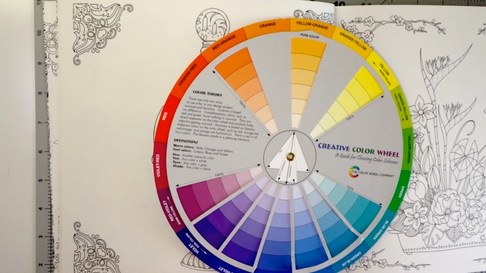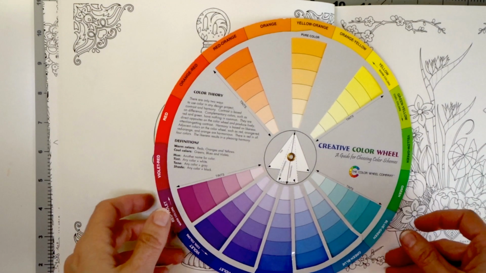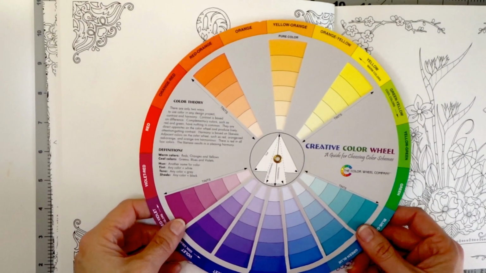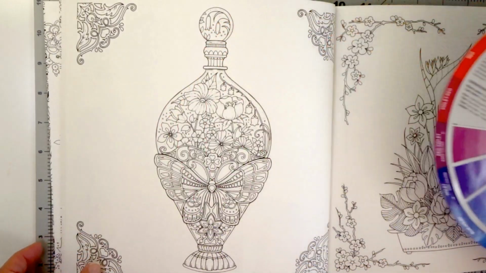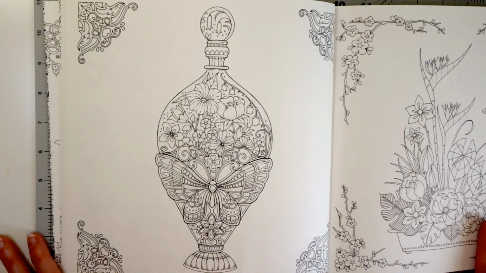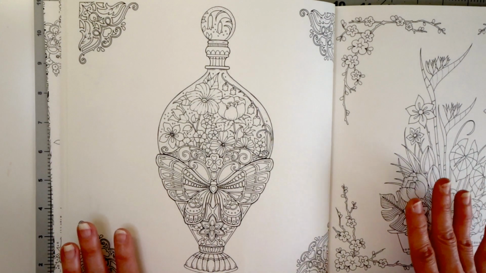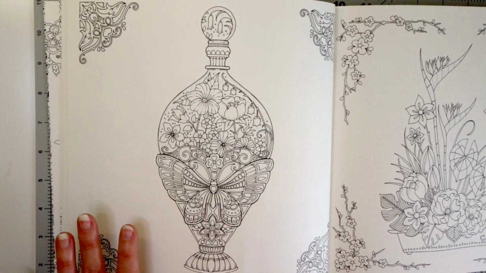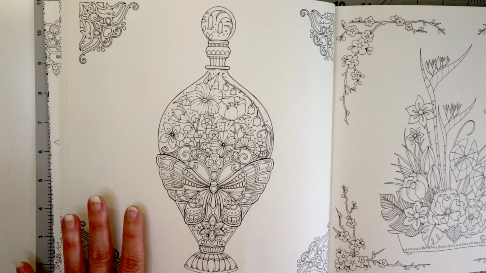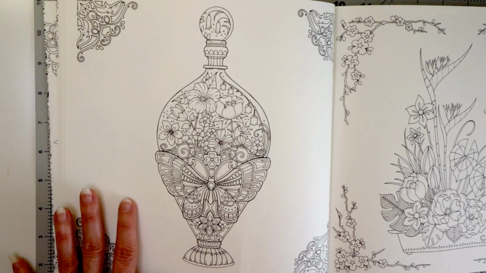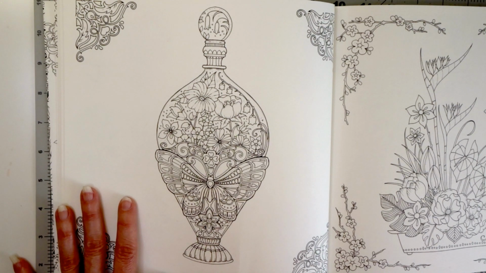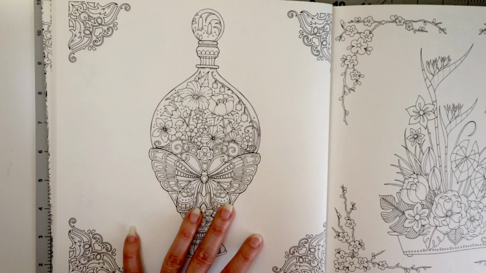And if you are struggling to choose your pencils for your color palette, you can refer back to a few different videos I have on my channel where I show you how I choose my Prismacolors for color palettes. So I think that this video kind of broke it all down for you, and we discussed a lot in this video.